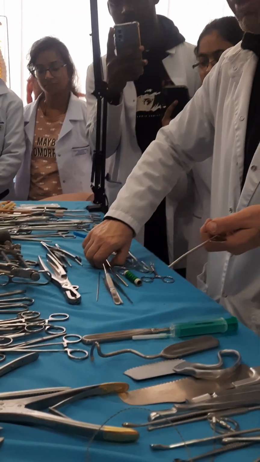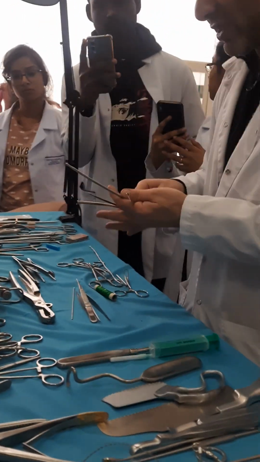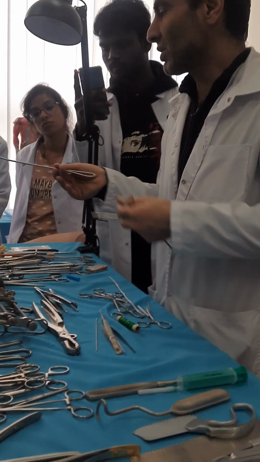Props, different kind of the props. This is the simple prop, simple surgical prop.